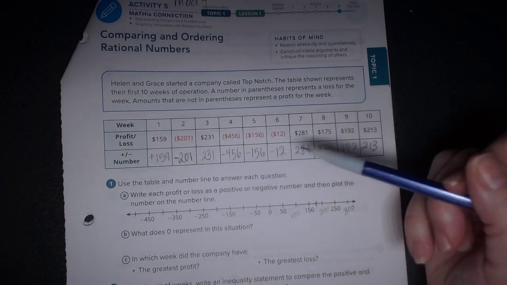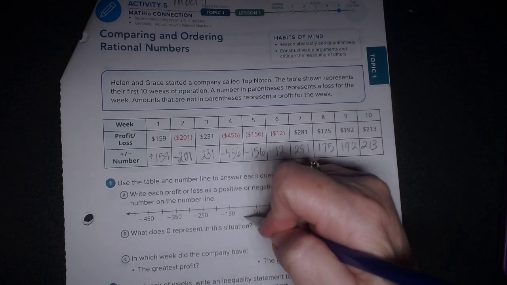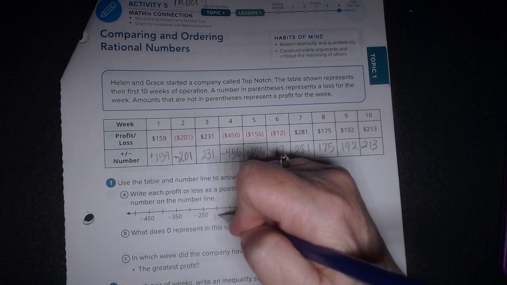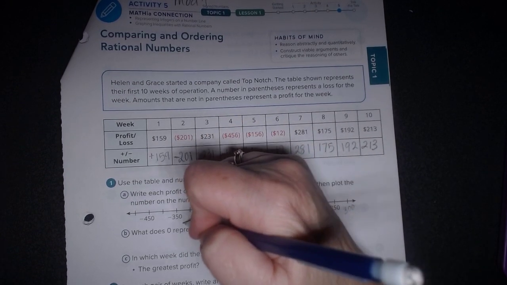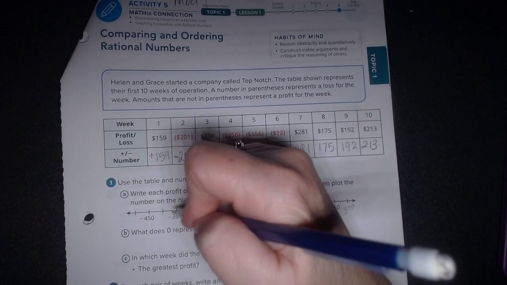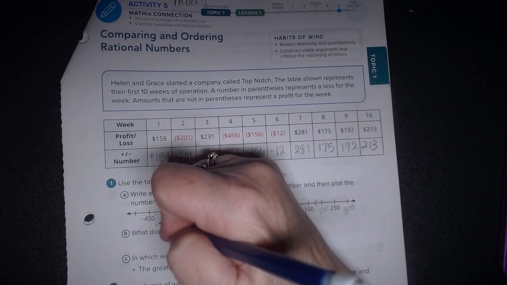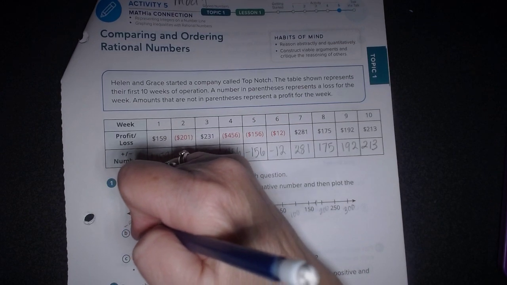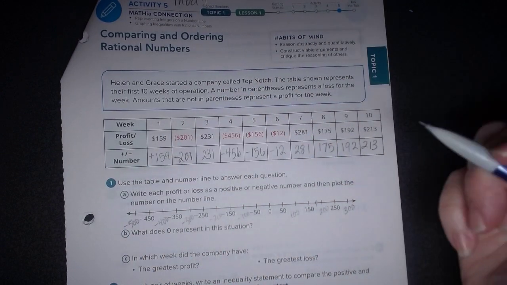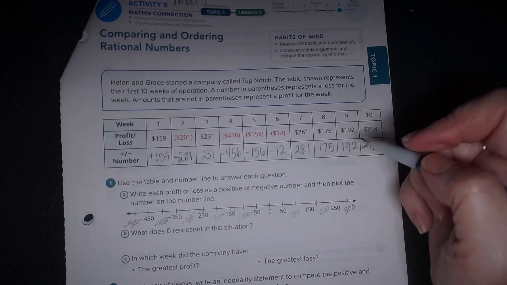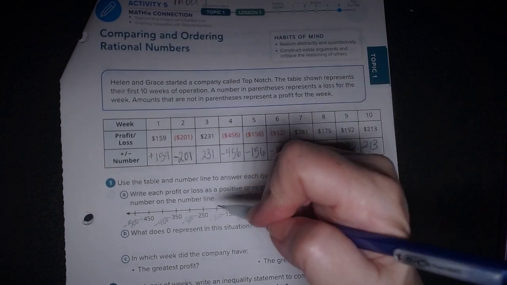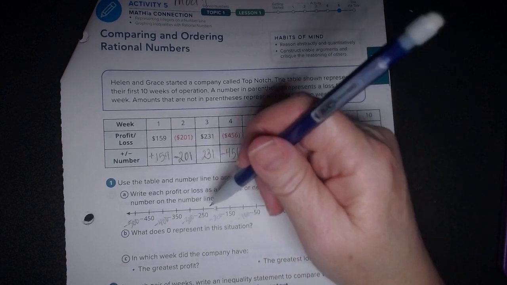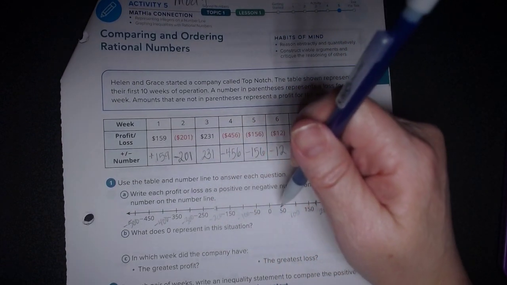Negative 201. So this is negative 100, negative 150, negative 200, negative 250, negative 300, negative 350, negative 400, negative 450, negative 500. Please pause and fill that out so that we can continue then. Okay, negative 201 is going to be just beyond the 200. It's not on this side towards the 0.